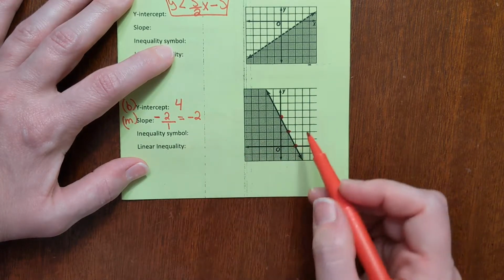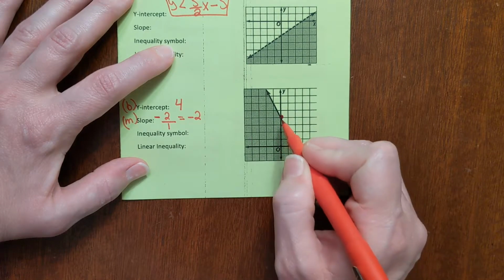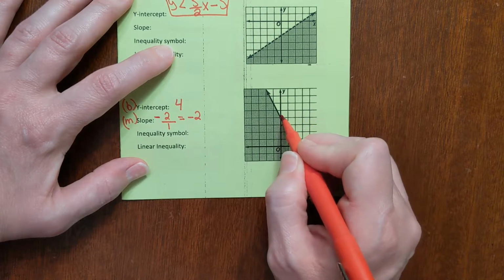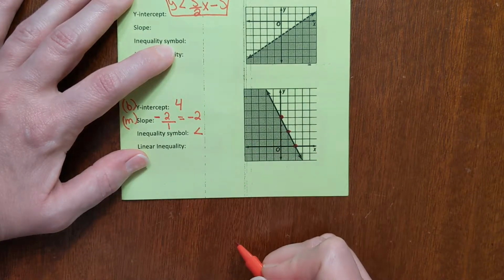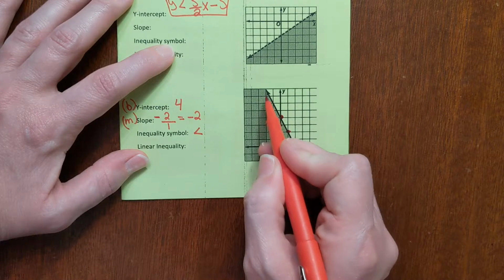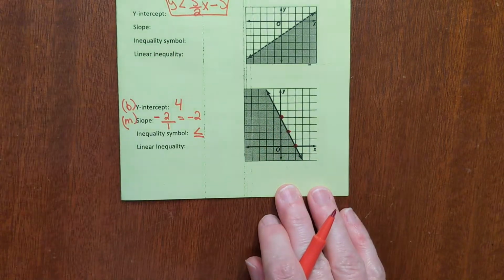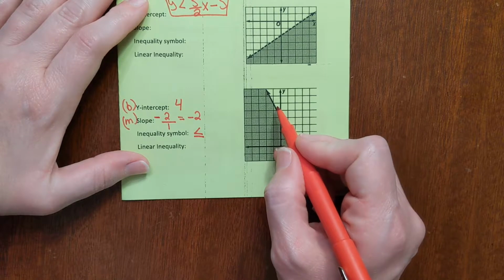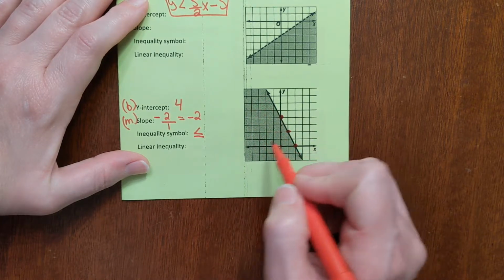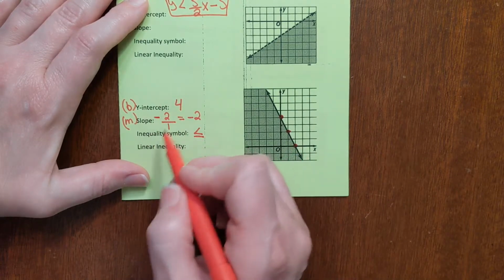So now my symbol. Again, I'm going to look at the y-intercept and say, is it shaded below or above the y-intercept? Well, it's definitely shaded below, so that symbol again is less than. And then I look at my line, is it solid or dashed? It's a solid line, so it is equal to, so I do need a line under my inequality symbol, which means that the points that are on this line are a part of the solution set. Any point in the shaded area and points on the line are part of the solution set for this inequality.